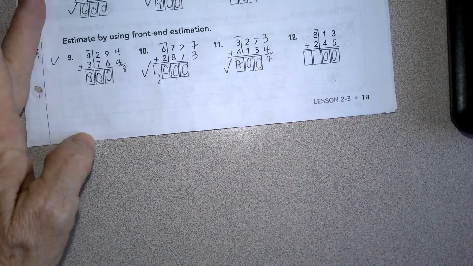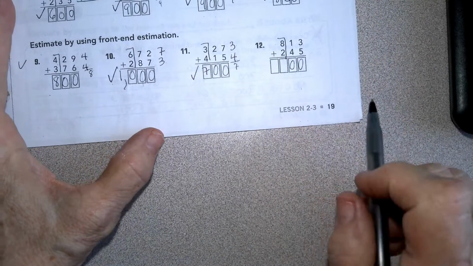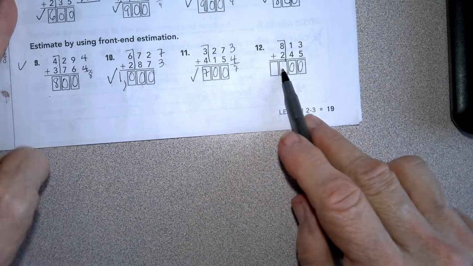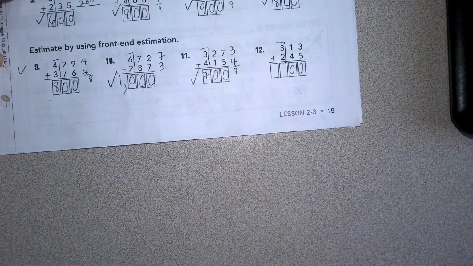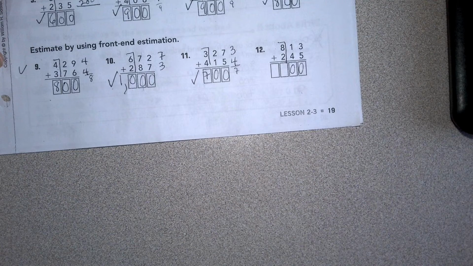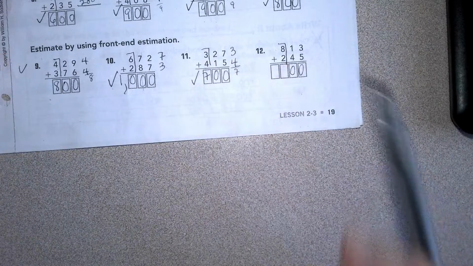All right. Then, let's go ahead and look at this one. Oh, now they give us 2 spaces. So, that's interesting. Hold on just a second. Use front-end estimation. 7, 3. I only had 1,000 up there. There should have been 2. Okay, so let's go ahead and do this one.